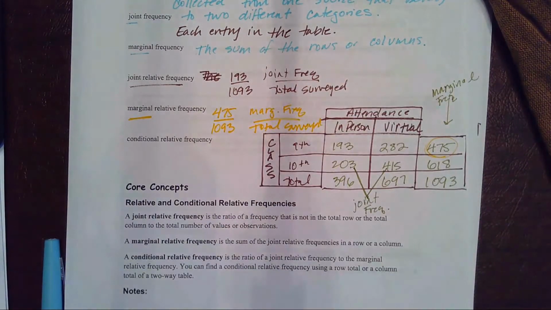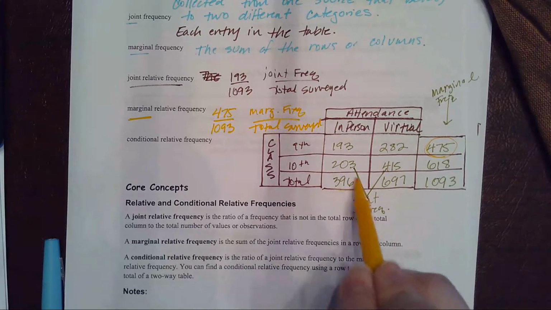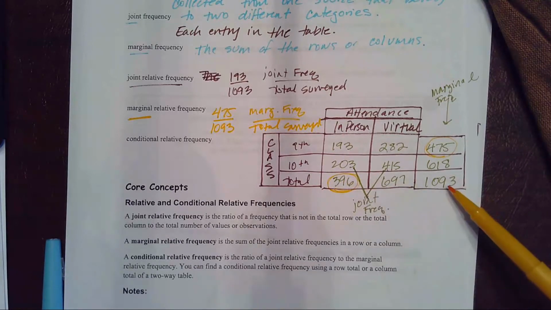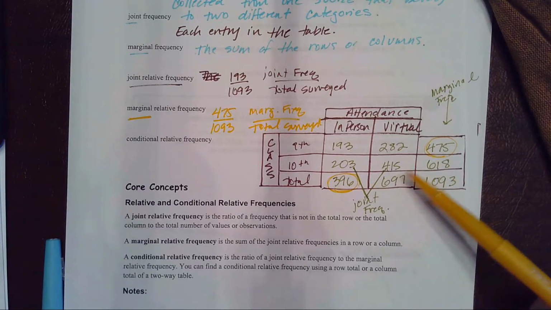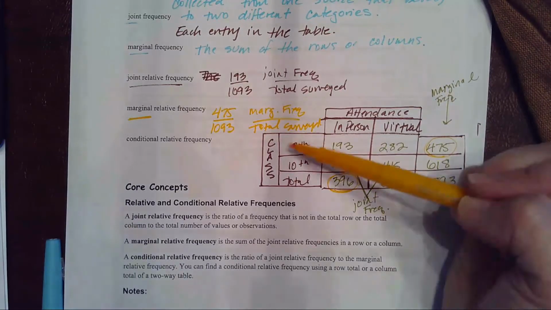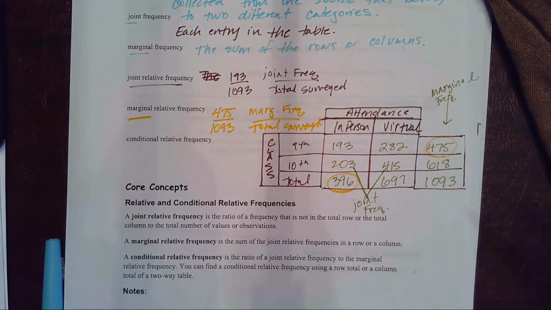Remember, a marginal frequency could also be the number of people surveyed that were in person. So what percent of people surveyed were in person in our two-way table? You could do 396 over 1,093. Or how many people were virtual? 697 out of 1,093. So again, a marginal frequency is the sum of any row or column.